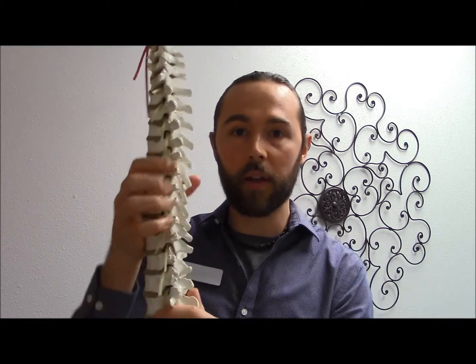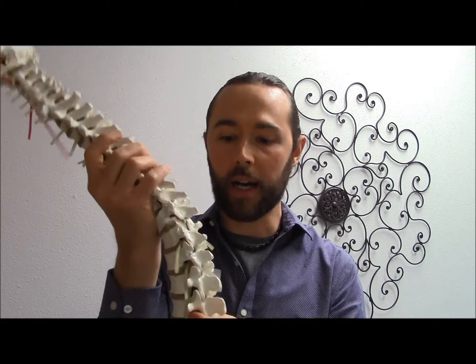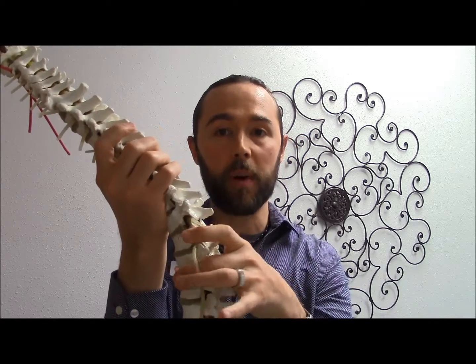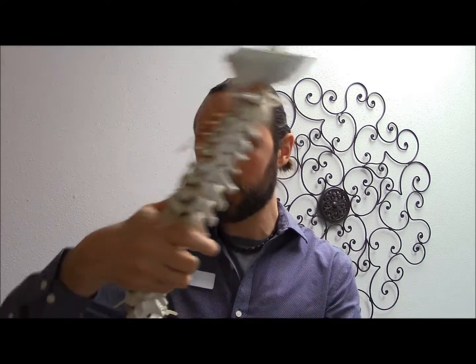So for instance, if you bend forward, and look at the side view here, bending forward at your spine puts compression on the front of your spine, and it pushes the disc backwards on your spine. The reverse happens when you bend backwards. You bend back, it squishes the back of the disc and pushes that disc material forward. And that's all completely normal.